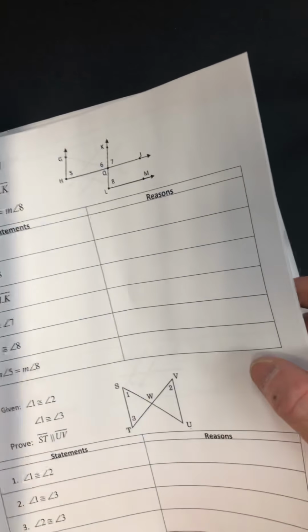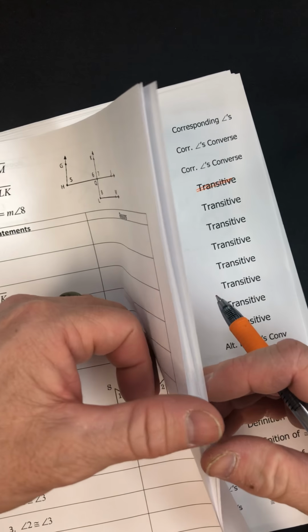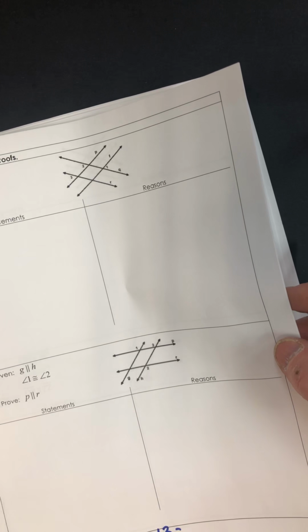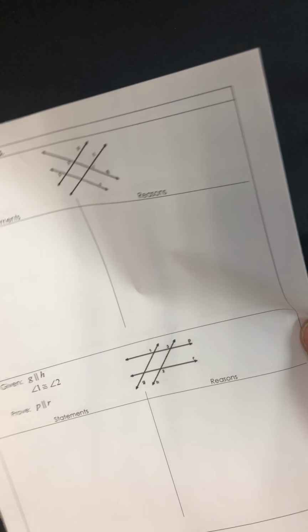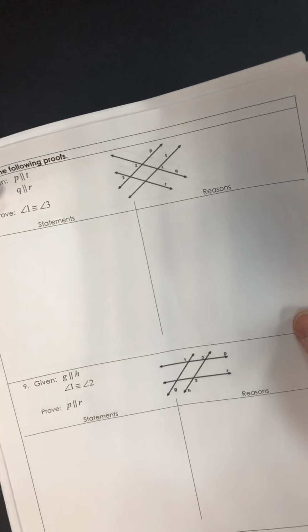So those go through page 12. Okay, now let's go to page 13. We'll do a couple of these.